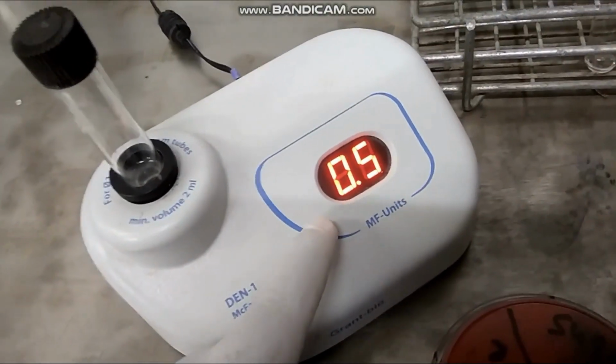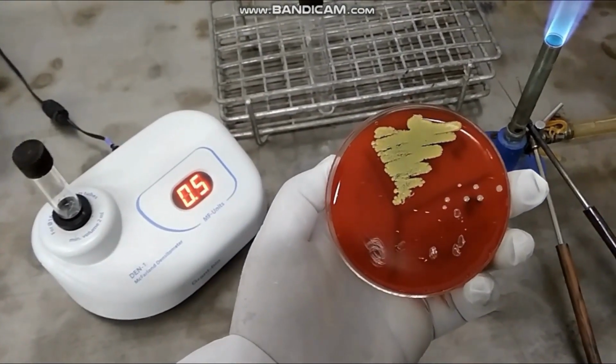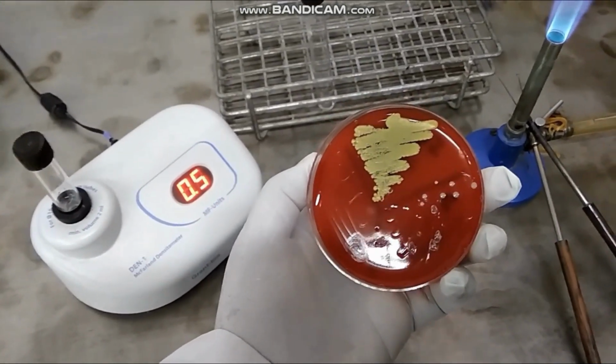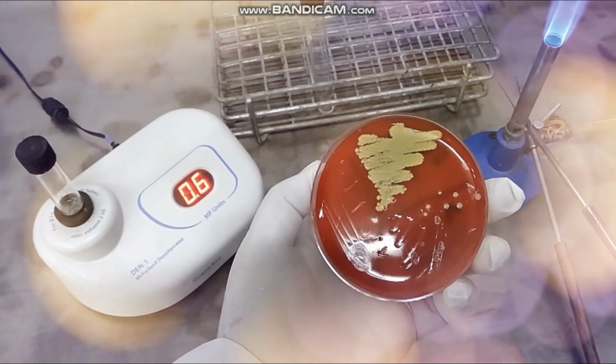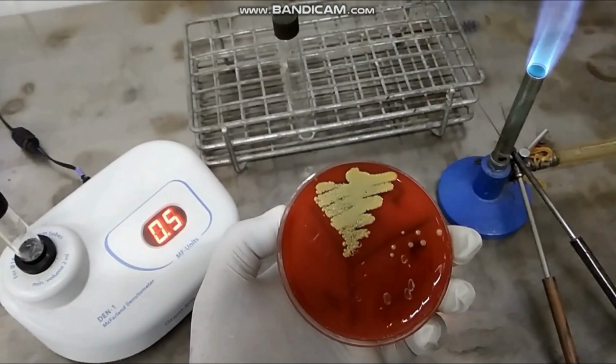So this is our 0.5 McFarland turbidity standard. In this way we can make.